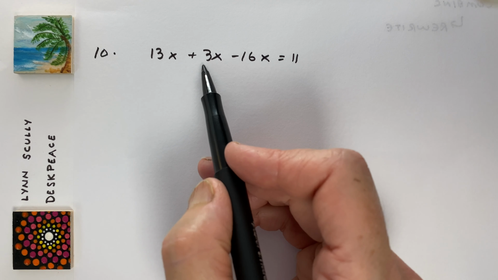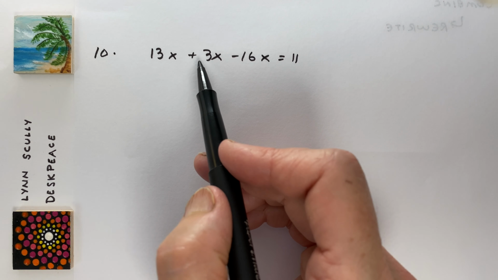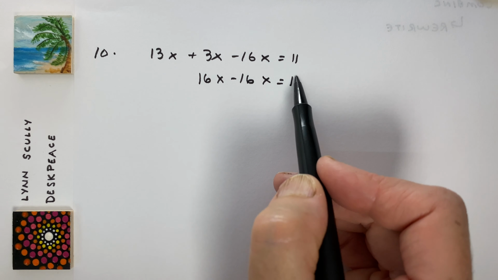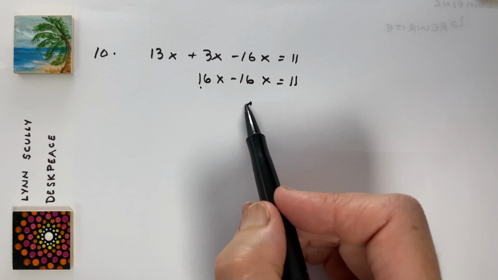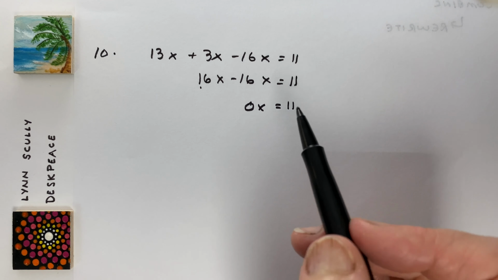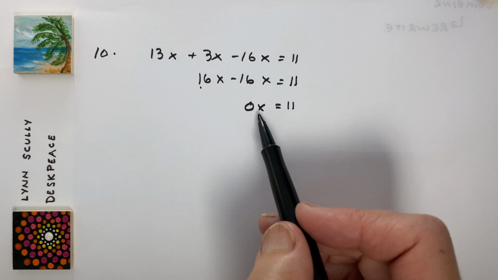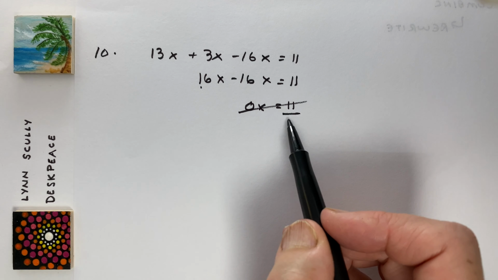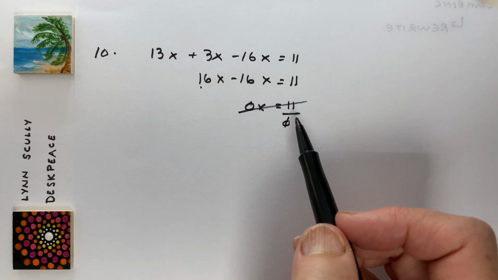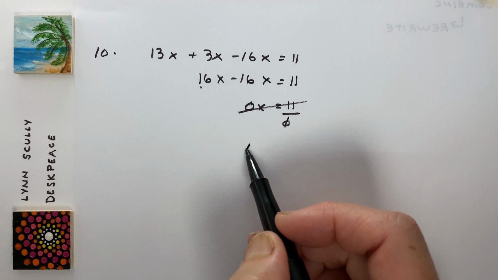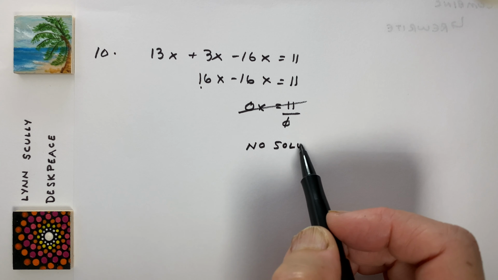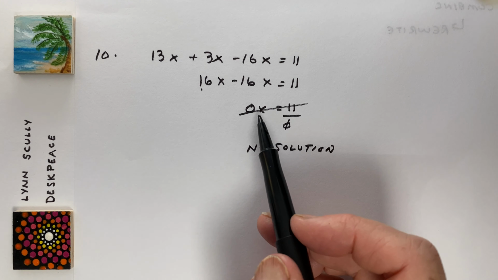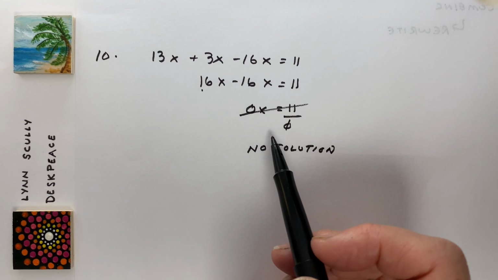That's how we evaluate PEMDAS. 13 plus 3 is 16x's minus 16x's equals 11. 16 minus 16 is 0x's equals 11. So I want to get the x alone, but A, it doesn't even exist. And B, if I wanted to divide by 0, I couldn't because we can't divide by 0. So the answer is no solution, because this is an untrue statement. 0x equals 11, that doesn't work.